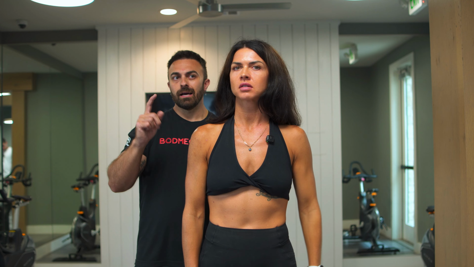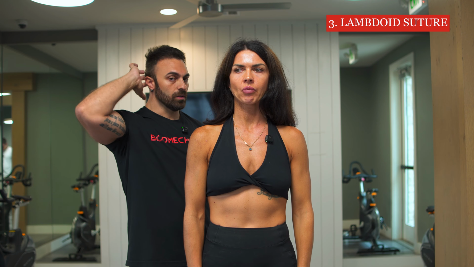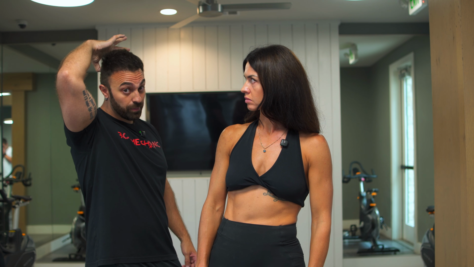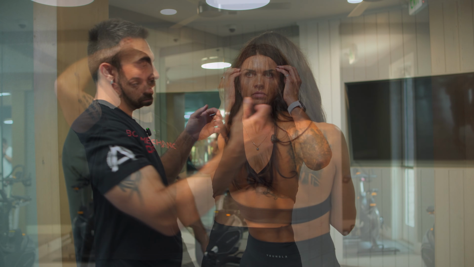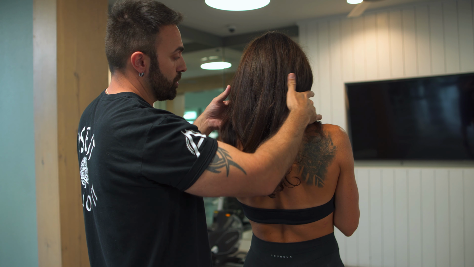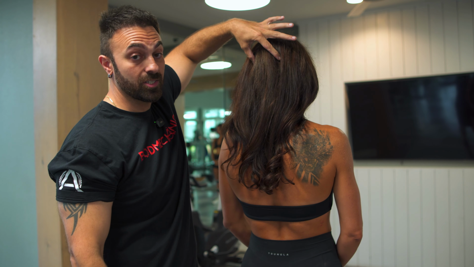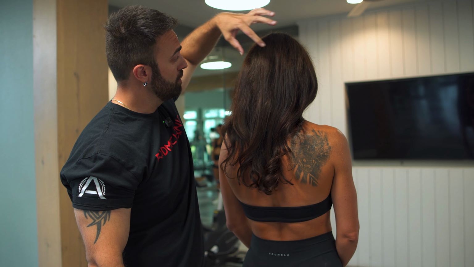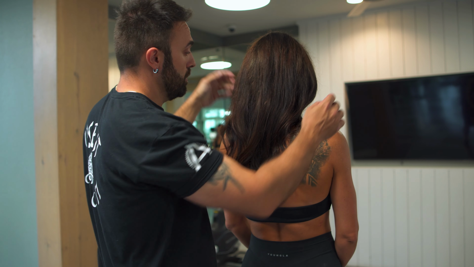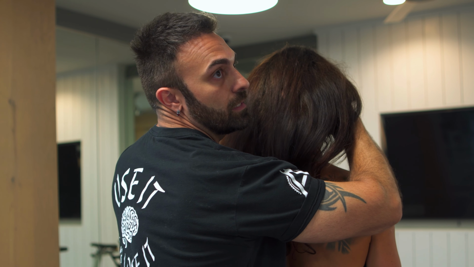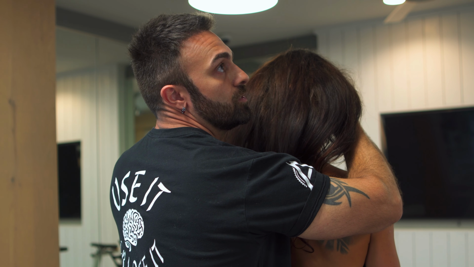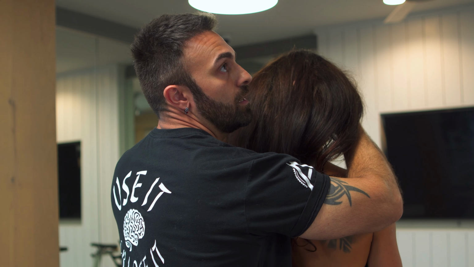Yeah. Now let's check the lambdoid, which is the back of the skull, not under the skull where the suboccipitals are, but literally on the bone of the occiput. Okay, so let's check out lambdoid sutures. Again, we're going on the occipital bone, not the suboccipitals where the skull meets the neck. We're going on the skull itself. So I'm gonna bypass her hair, which is a lot, like a lion, and I'm going to assess tissue going up and down on the right side.